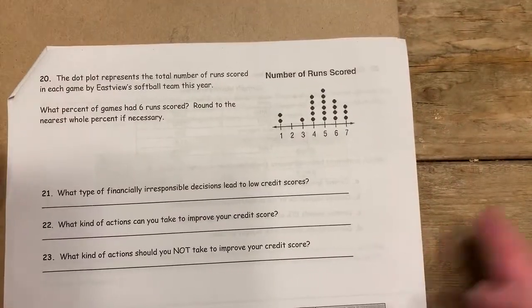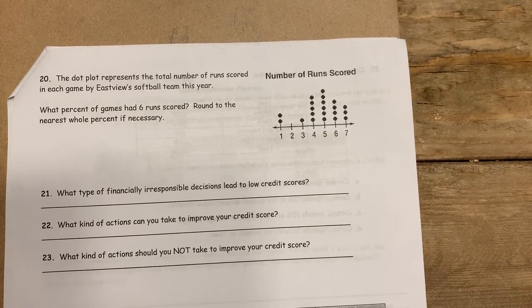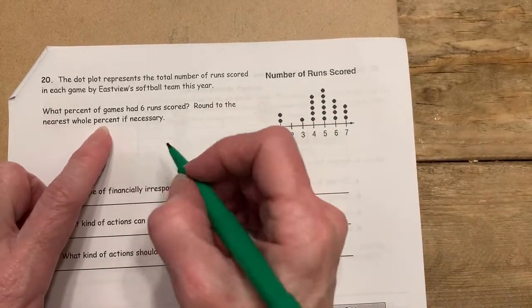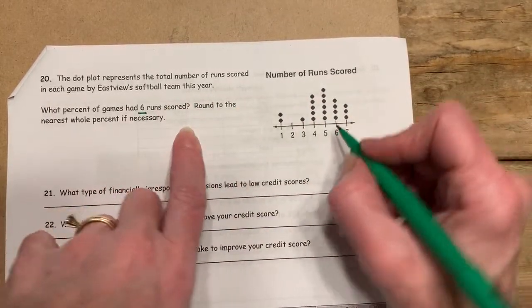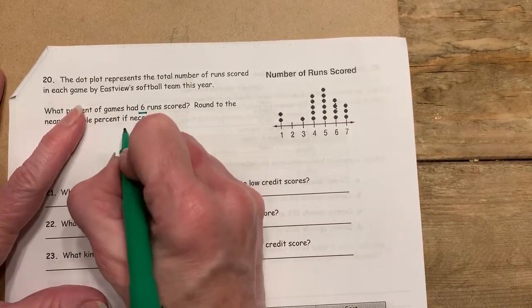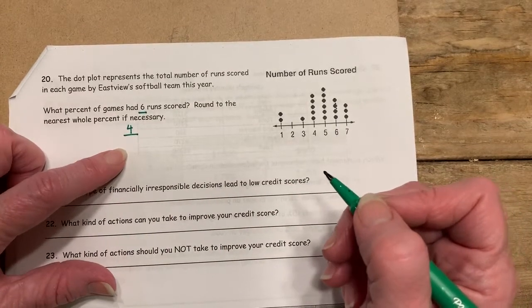Number 20 says the dot plot represents the total number of runs scored in each game by Eastview's softball team this year. What percent of games had 6 runs scored? Round to the nearest whole percent if necessary. All right, so I'm looking for the games with 6 runs. If I count these up, 1, 2, 3, 4, it tells me there were 4 games. But I need to compare that to the whole.